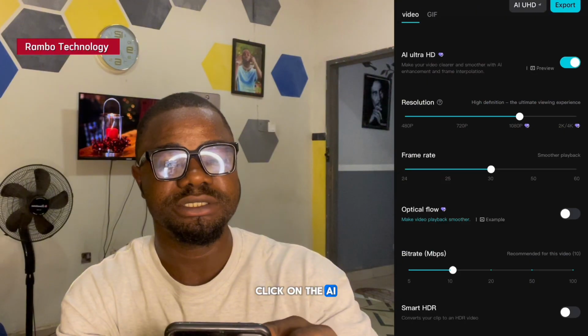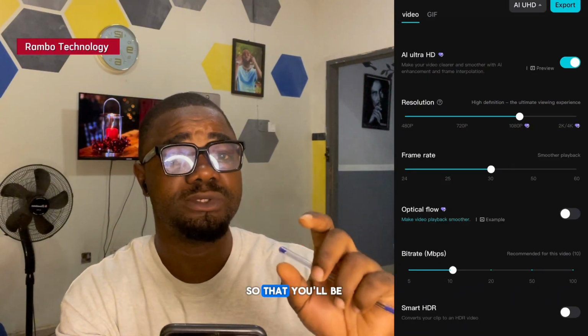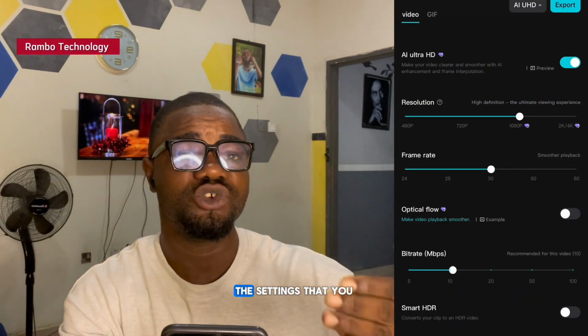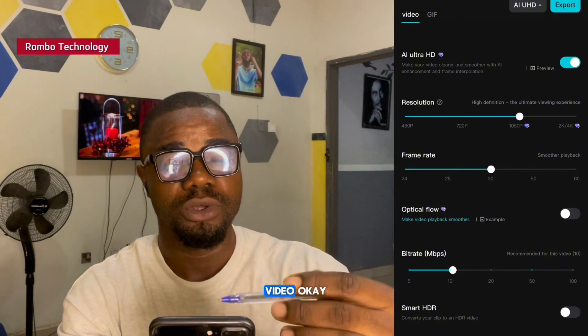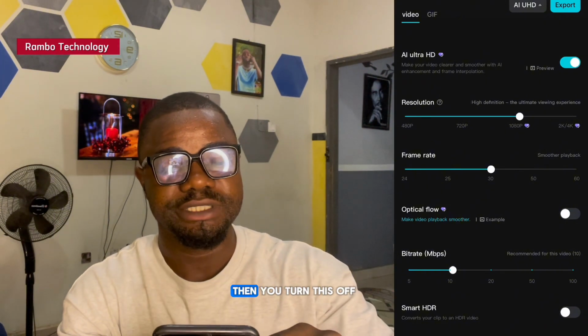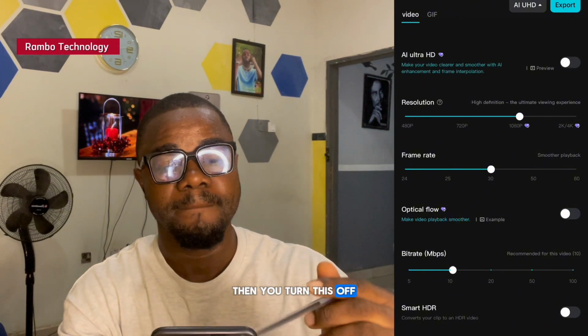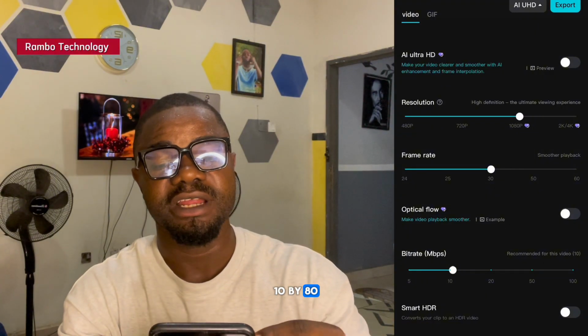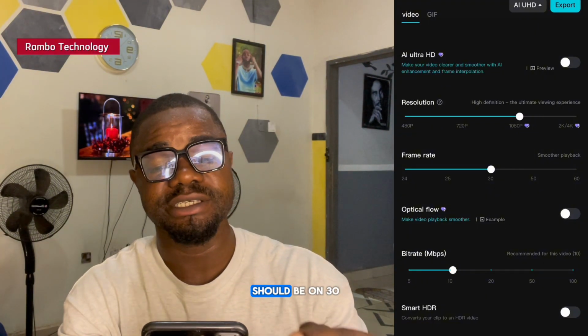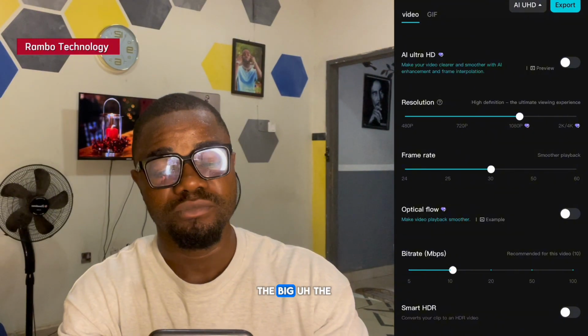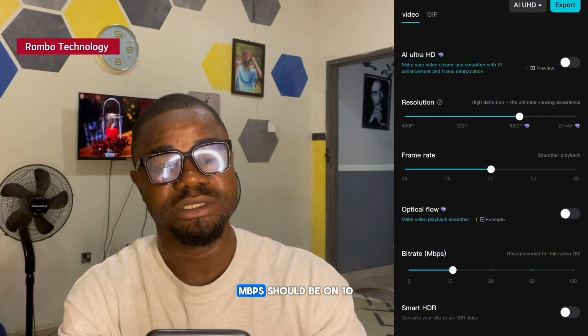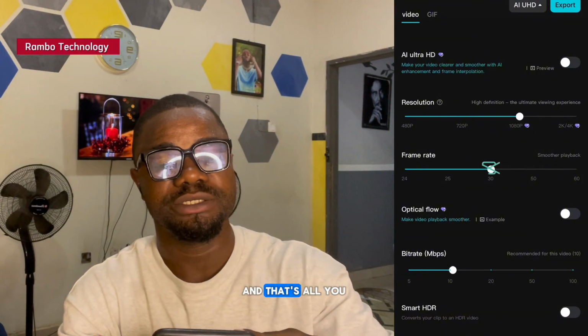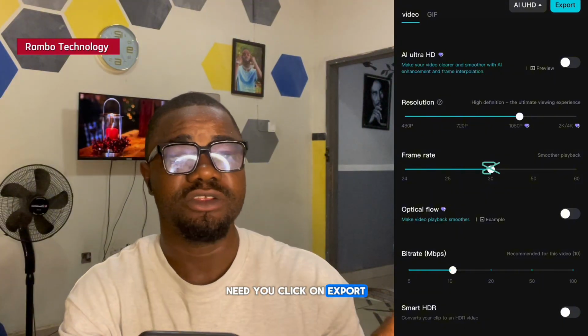First of all, you click on the AI UHD so that you'll be able to set the settings that you want to export your video. Then you turn this off. You make sure that your video is on 1080p, then the frame rate should be on 30, the Mbps should be on 10, and that's all you need. You click on export and your video will be exported immediately.